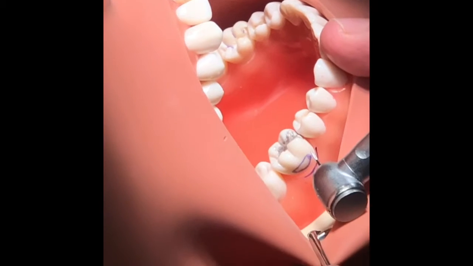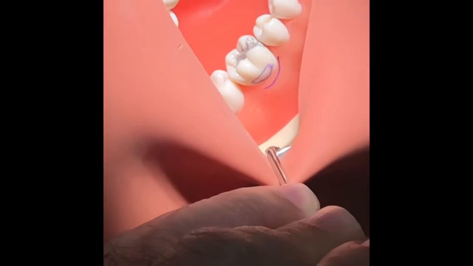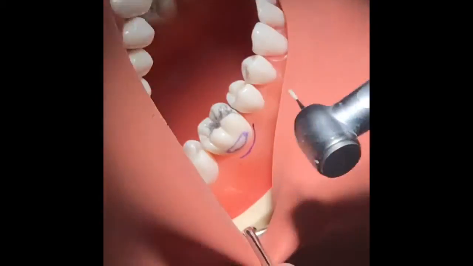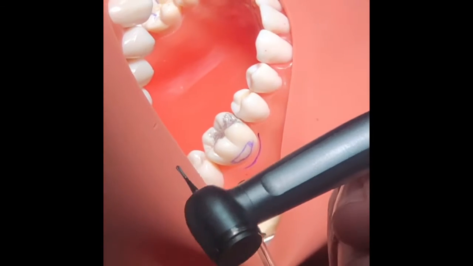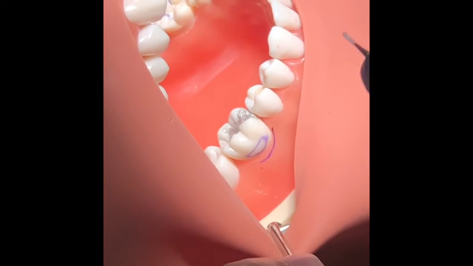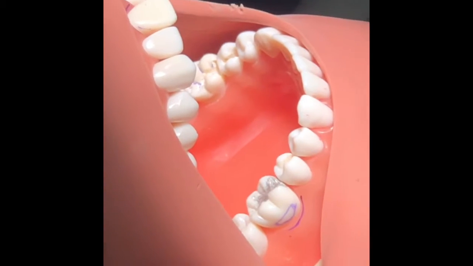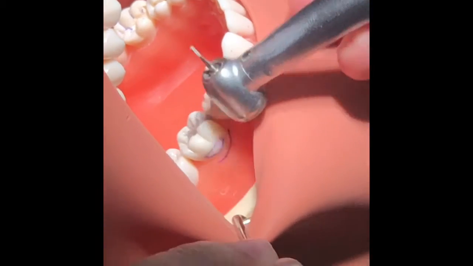There are two ways to approach the preparation. One, the easier way for the beginners, is what? Just create punch holes of the desired depth which we want in different areas, and then start preparing it. Try to connect those dots. It will be much more controllable and you will be able to create a proper, uniform depth everywhere.